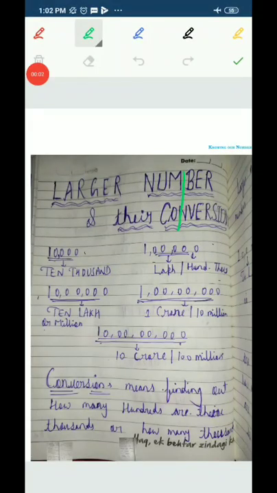So let's discuss the topic larger number and their conversion. So first we need to understand the topic, that what do we mean by larger number and what do we mean by their conversion. So by larger numbers, we mean the numbers like these numbers that I have written in front of you. The number like 10,000, like lakh, like 10 lakh, like 1 crore, like 10 crore.